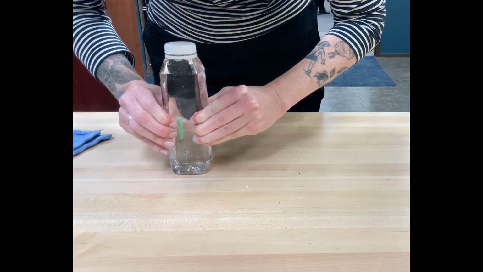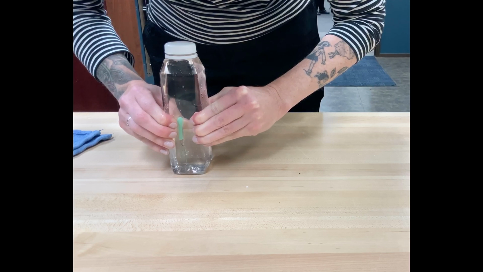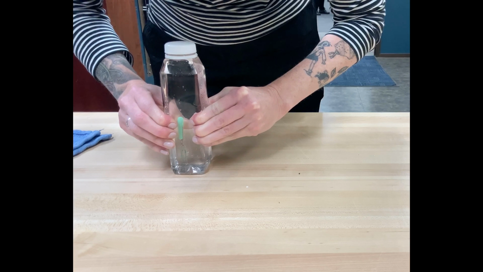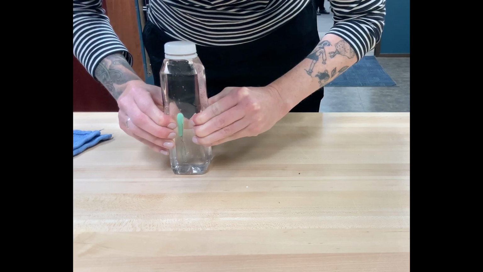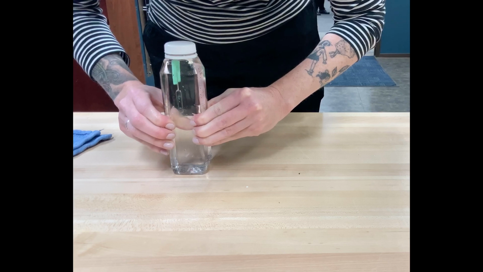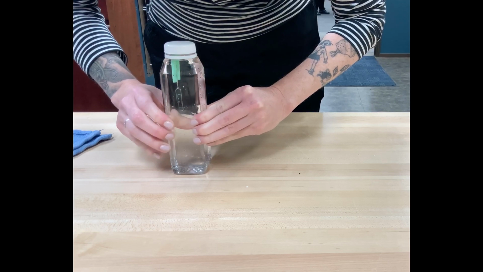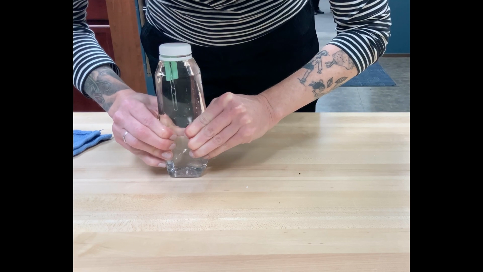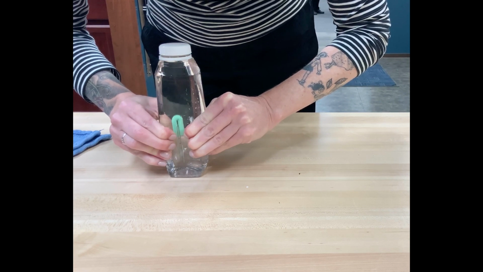And then when I release the pressure on the outside of that jar, it allows the water that was forced in to come out. The air expands and allows our Cartesian diver to be less dense and go back up to the top. Let's check it out one more time here.